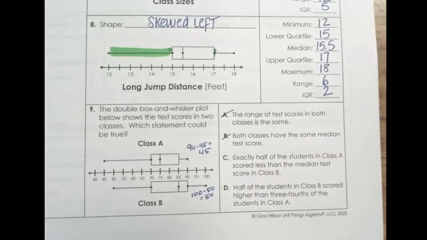C, exactly half of the students in Class A scored less than the median of the scores in Class B. Okay, so half of the students in Class A, remember there's 25% in each section, so this is 50% right here.